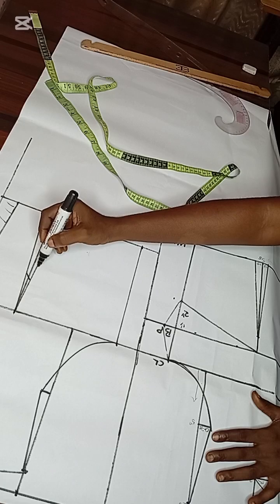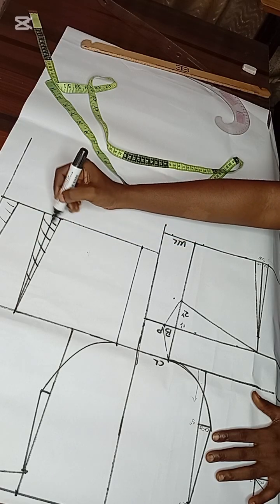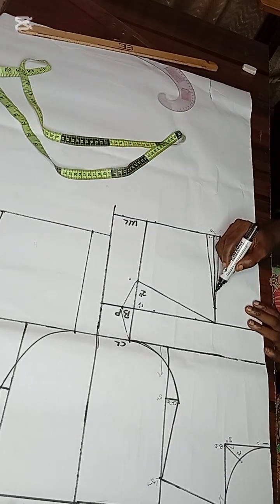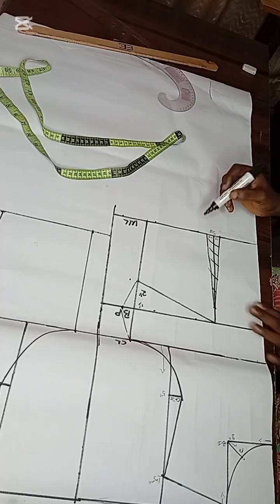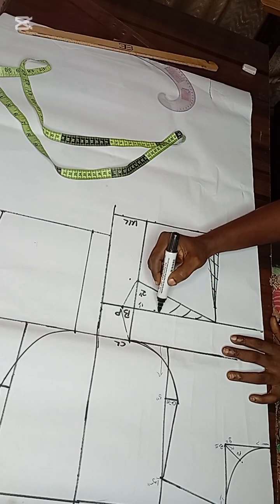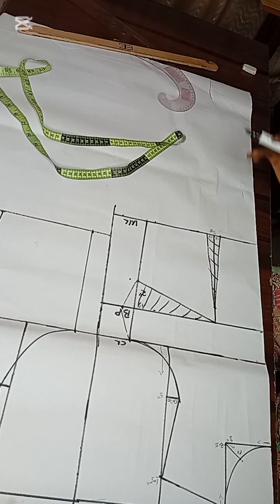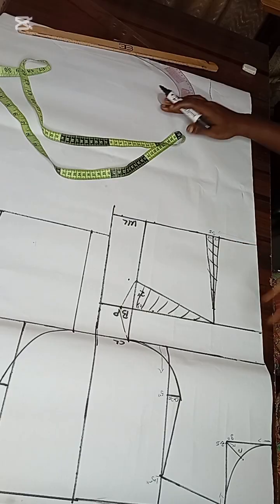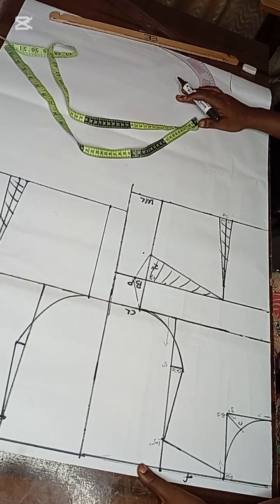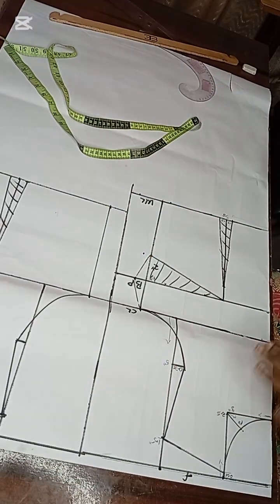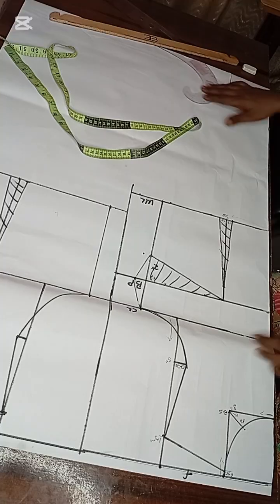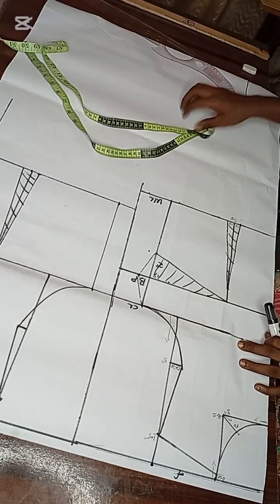Okay, this is our dart. It is going out of our dress. But that's going out of your dress. You can decide to still sew it. Alright. So basically, this is our basic bodice. This is our basic bodice.